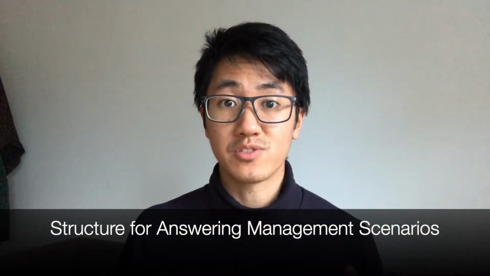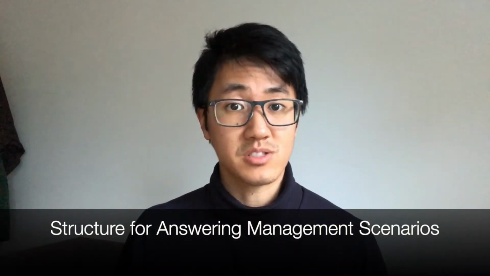So the structure I use for answering management scenarios goes as follows. Firstly, a general statement of the issues presented in the vignette. Next is SPIES, an acronym that you may have heard of. It stands for Seek Information, Patient Safety, Initiative, Escalate and Support. And finally, looking at the wider clinical picture and clinical governance. We'll discuss how to answer these questions in the context of an example that I've made up.